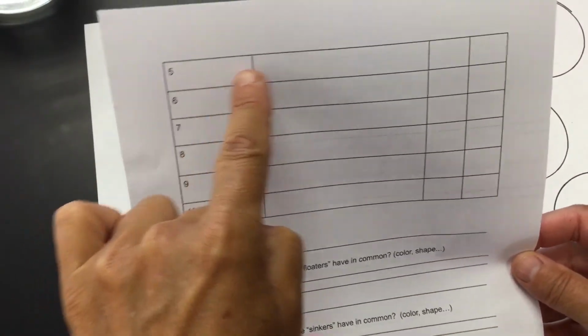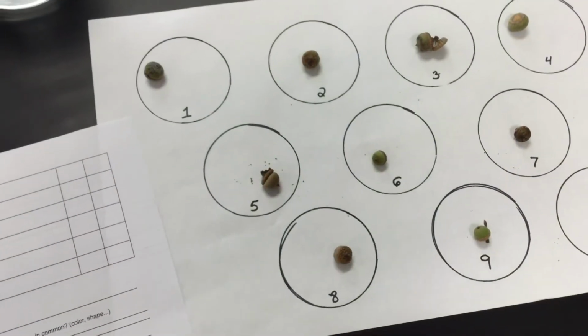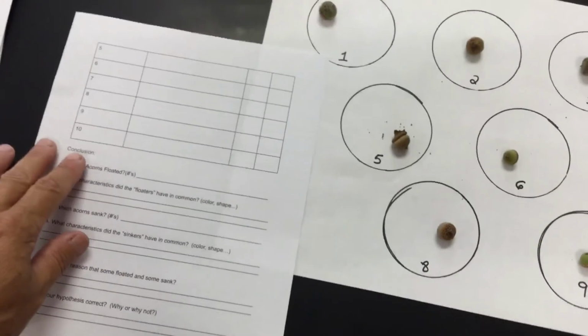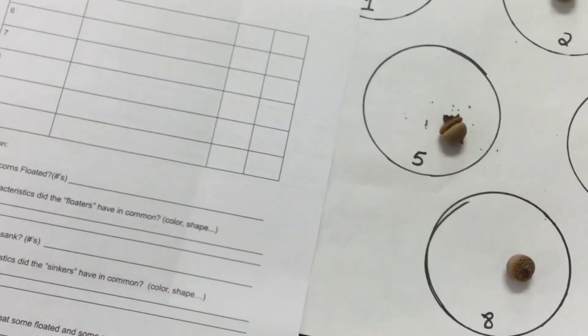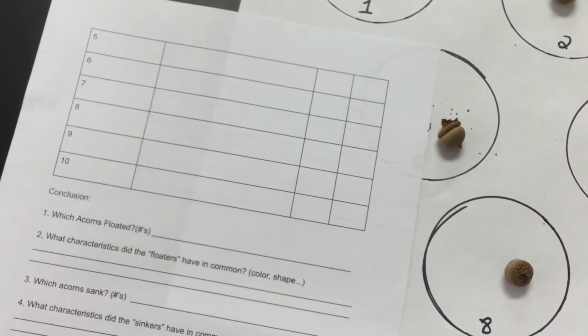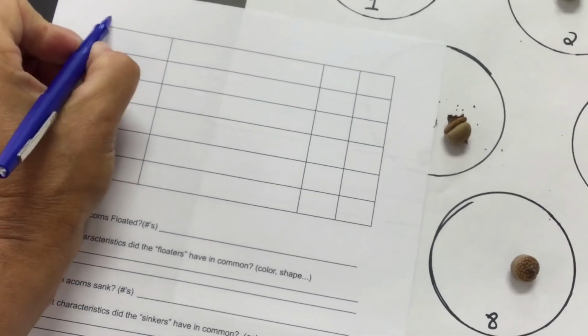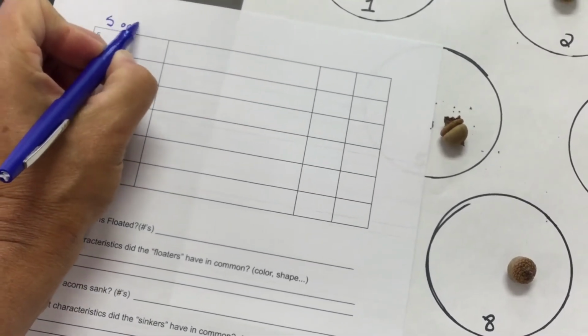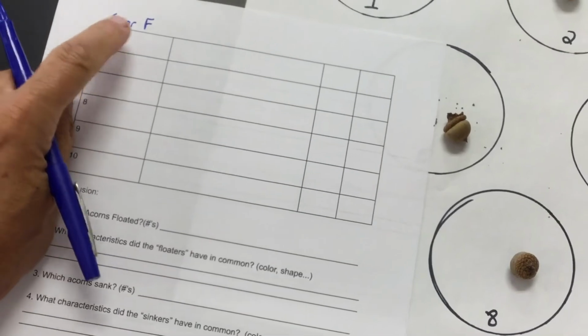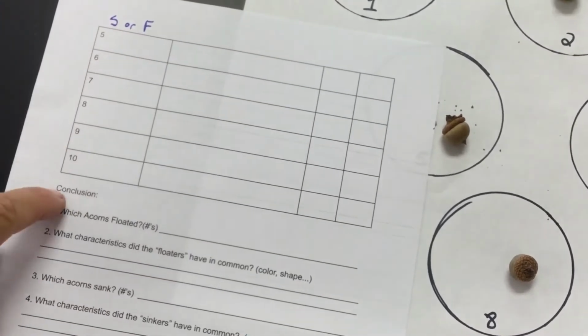And you are filling in S or F, and you're filling in your characteristics. So I'm going to kind of fix this chart for you guys. I know you guys are on Google Classroom with this. Mine is on desktop here. So once again, this is our hypothesis. We're doing an S or an F for sink or float for acorns 5 through 10.